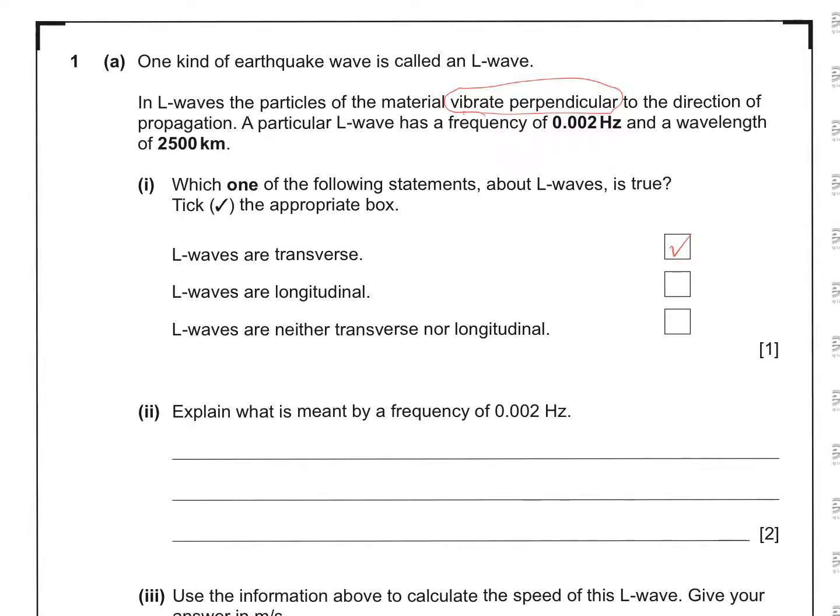Part 2. Explain what is meant by a frequency of 0.002 Hz. Remember, frequency is defined as the number of complete waves passing a fixed point per second. So a frequency of 0.002 Hz means that 0.002 complete waves are passing a fixed point per second.